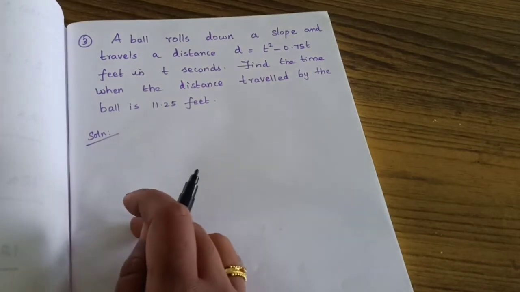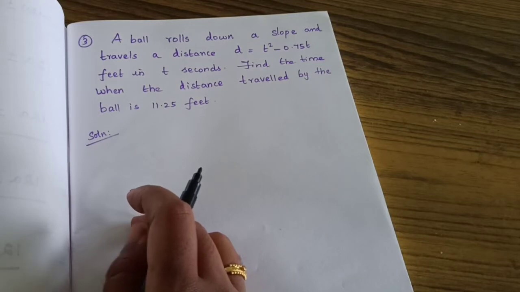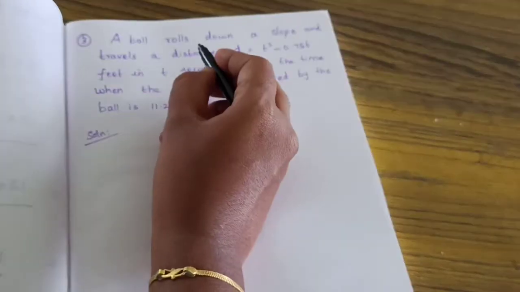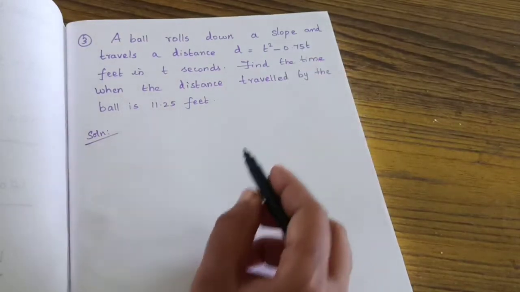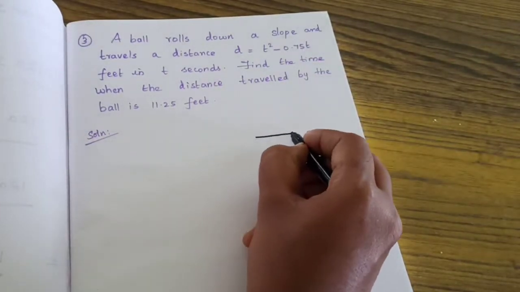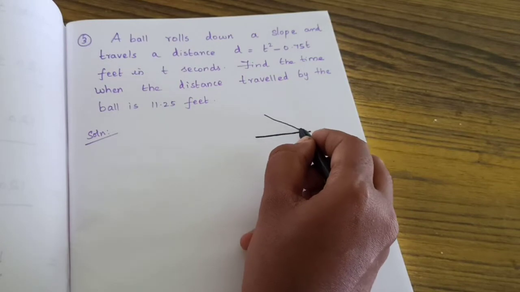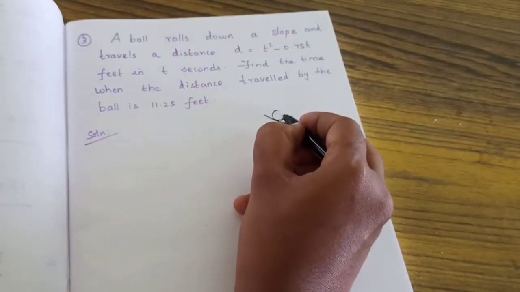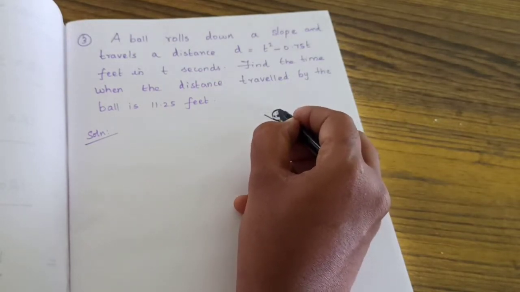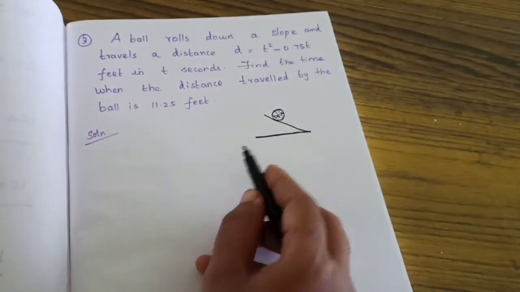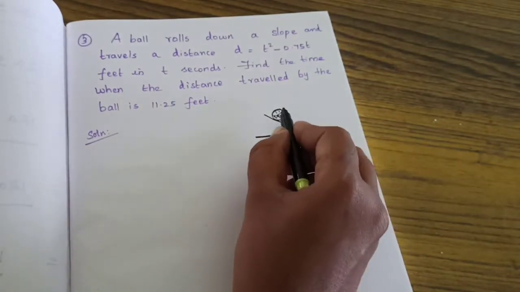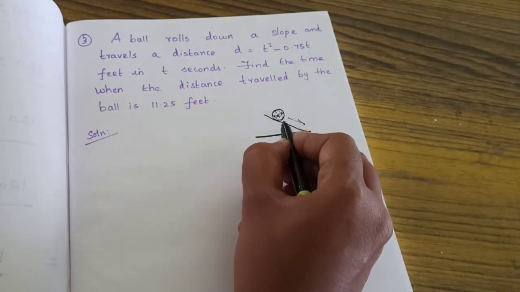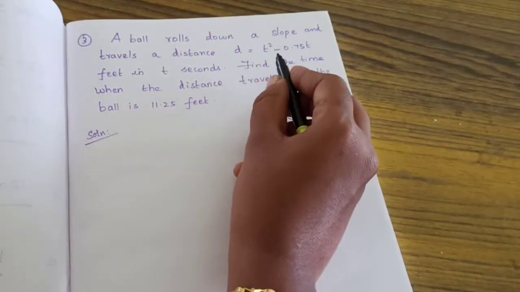Listen dear students, in exercise 3.11 there is only one word problem, that means the third problem. Now listen. A ball rolls down a slope. What is the meaning? Consider the ground like this and there is a slope. A ball rolls down the slope. You can draw the ball like this. It is rolling from top to bottom in this direction and travels the distance d is equal to.